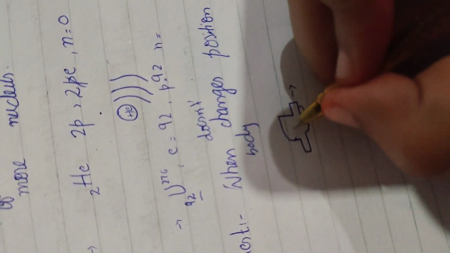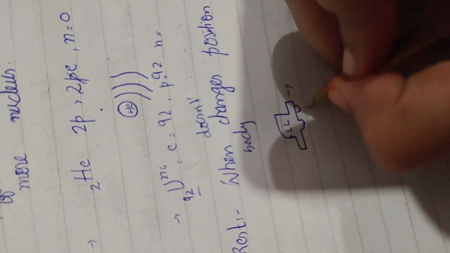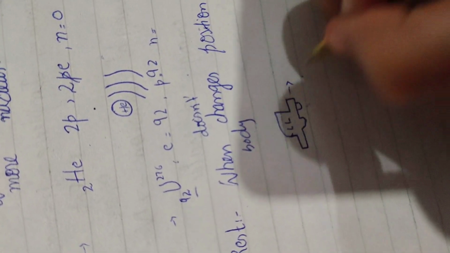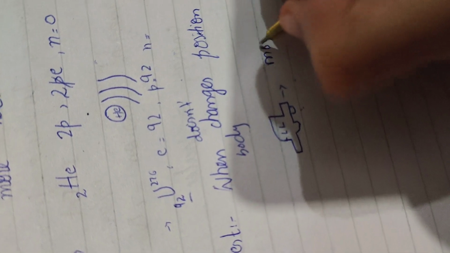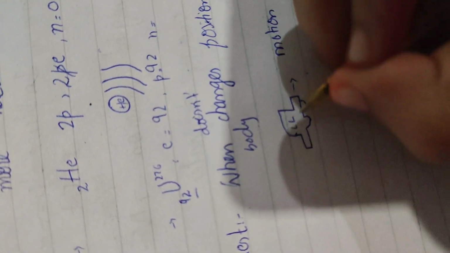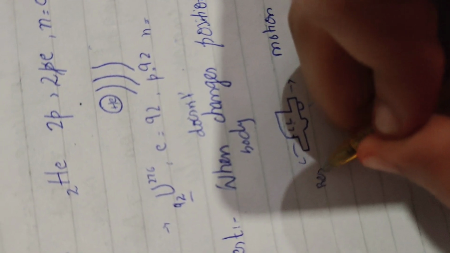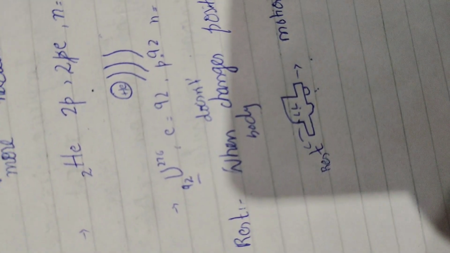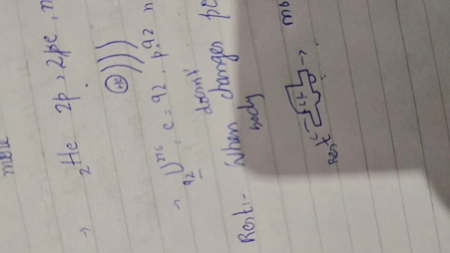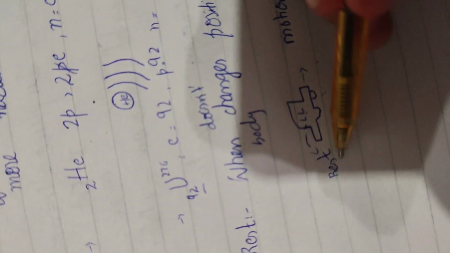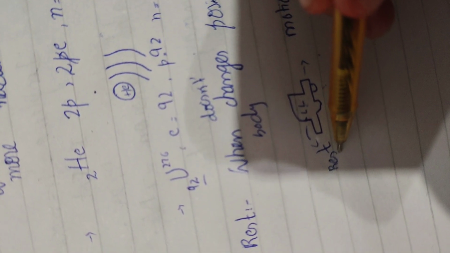The people in the car are moving. The people outside the car see that the car is in motion, but the people inside the car say that they are at rest. So can you identify, are these people at rest or in motion?